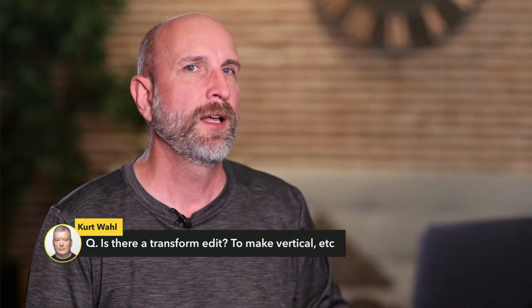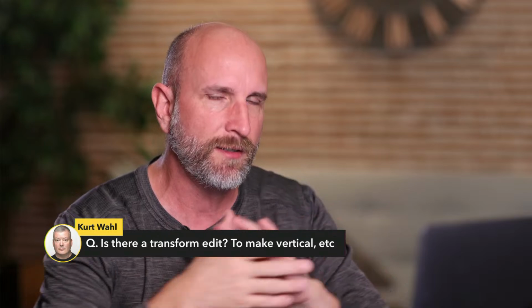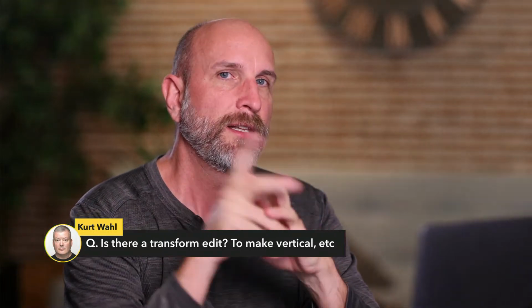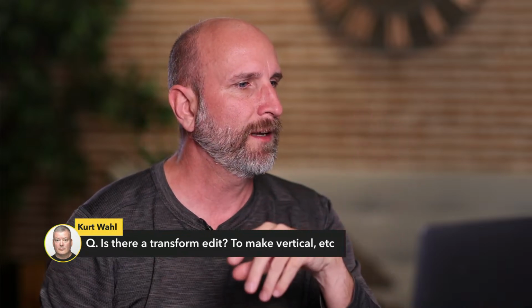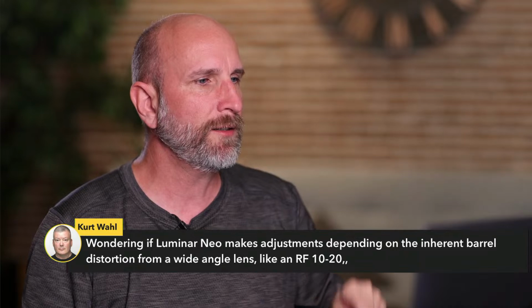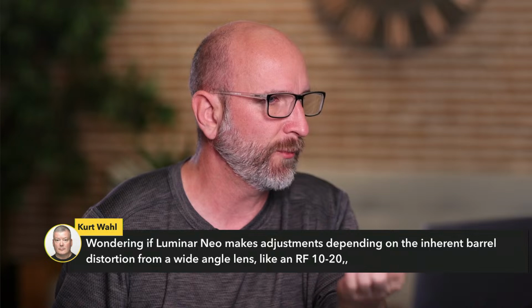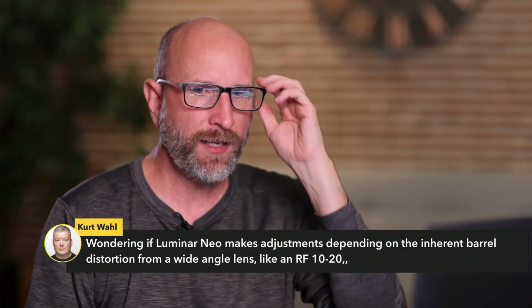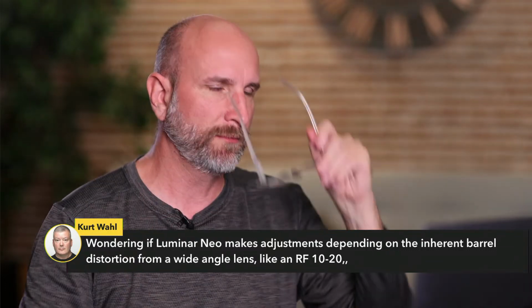There's not a bounding box like there is in Photoshop where you hit Command or Control T and then you can stretch and all that kind of stuff. So no, there is not that. There is something similar. I'm guessing you're talking about the layer. So I'll show you that. And then also this right here: does Luminar Neo make adjustments depending on the inherent barrel distortion from a wide angle lens? Yeah, so you can turn on lens correction in the raw edit. So I'll show you that as well. Let me show you the bounding box and let me show you the lens correction stuff.